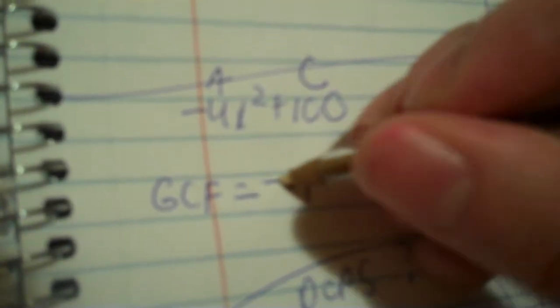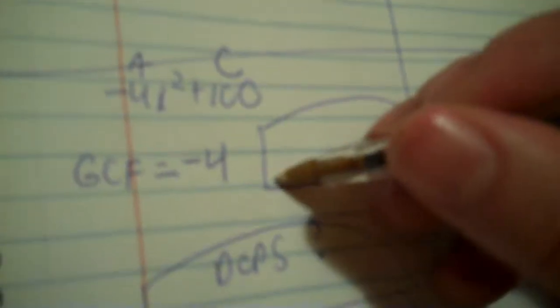Okay, next one, we have negative 4x to the second plus 100. So again, that's an A and a C. So with AC, I identify the GCF first, then I see if I have a difference of perfect squares. If you look up 4 and 100, they're both in the 4th row, okay? And you need to attach a negative onto that because your A is negative, your GCF is negative, so you're going to go ahead and do the GCF. So negative 4 gets factored out, and then I divide by negative 4.